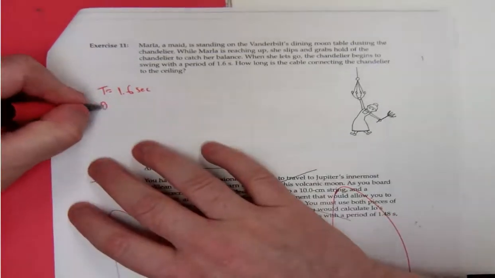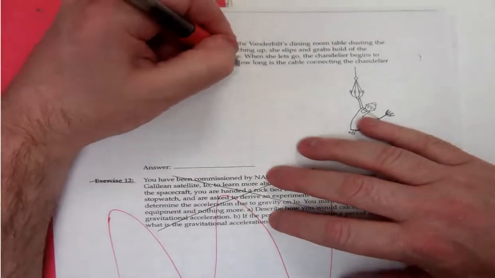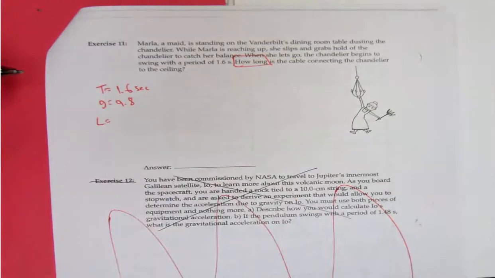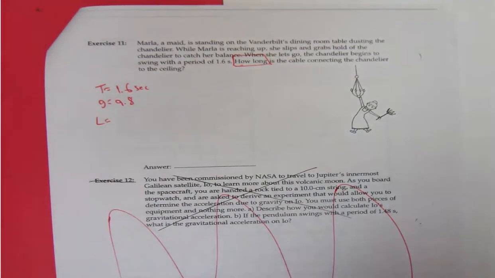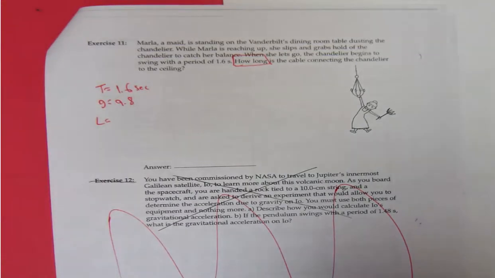We have our gravity, which is 9.8. And we need how long? So we actually need the length on this one. Okay, tricky. Hopefully you guys paused and aren't cowards and just solved it yourself. So don't be a coward. Solve it before you listen to me do this.